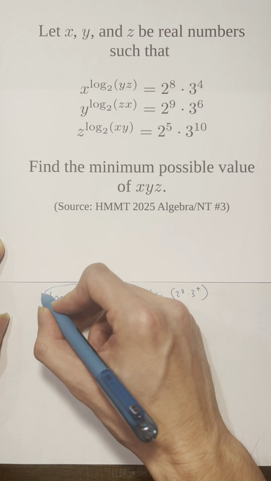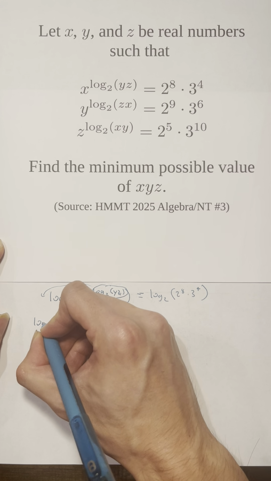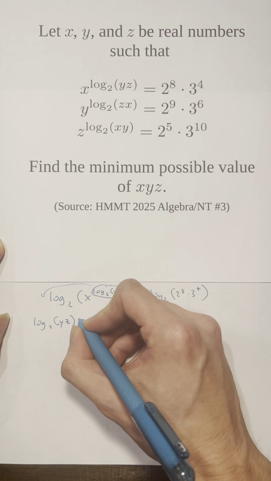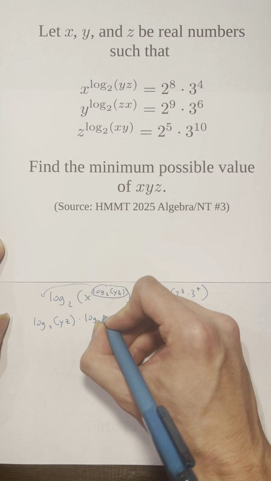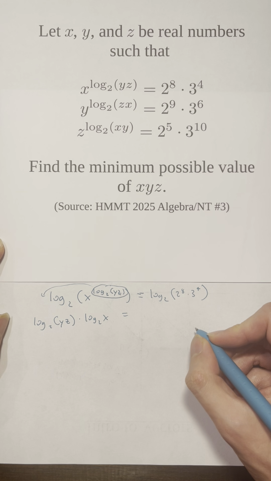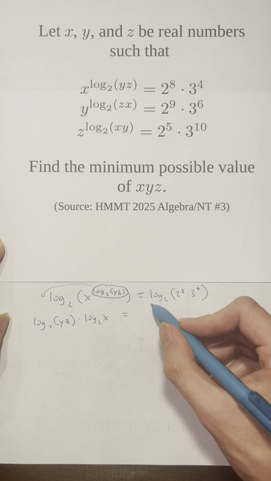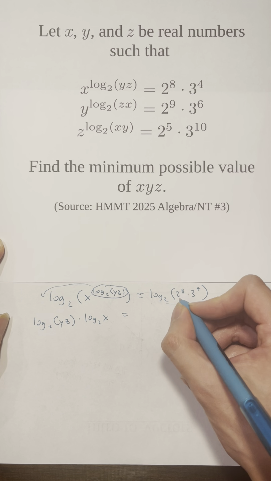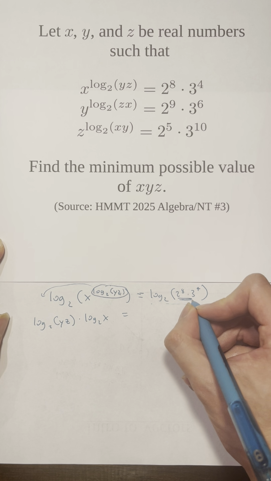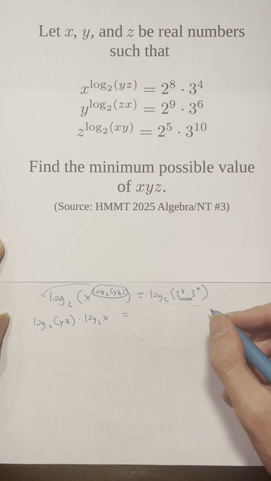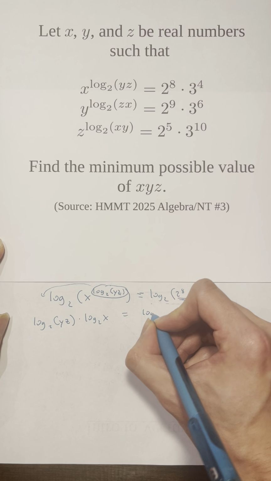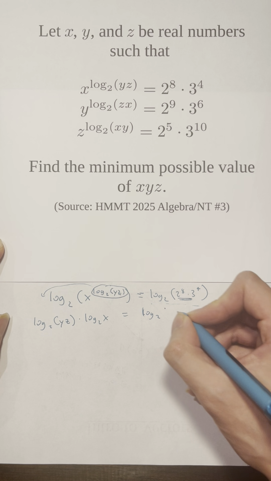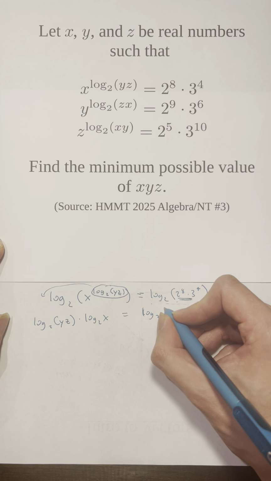This is going to go over here. So it's going to be log base 2 of yz times log base 2 of x is equal to, I'm going to expand this logarithm. It's going to be a little simpler when we work with smaller numbers inside the argument. So expand so that you end up working with smaller arguments.